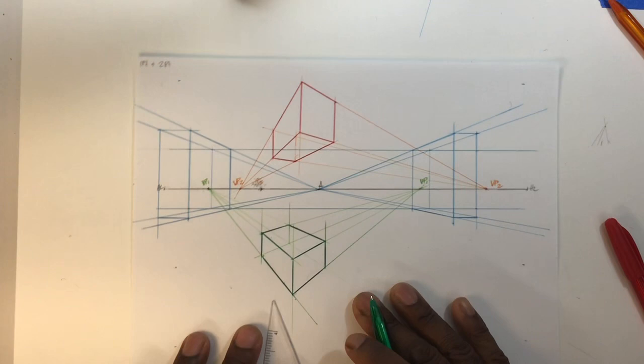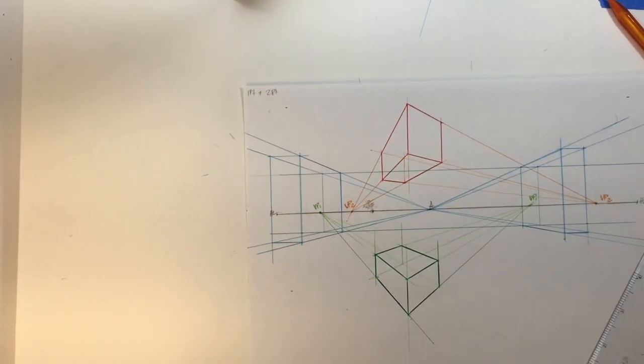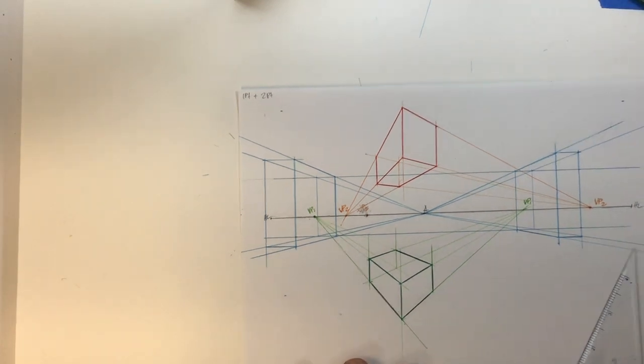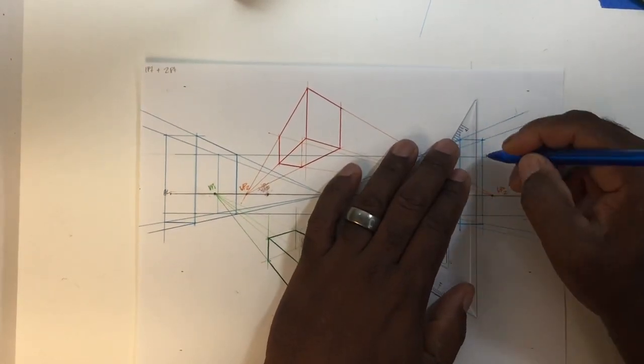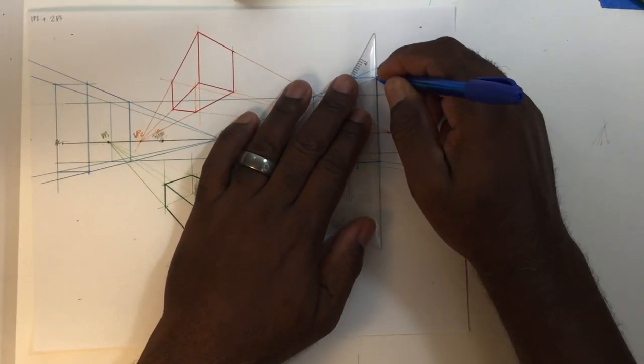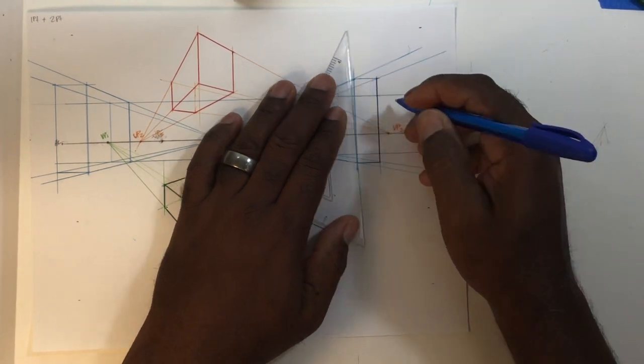There we go. All right. So with that done, let me go ahead and darken the blue background so that that can be seen clearly. And since it's done in light blue, the construction work should show right through.